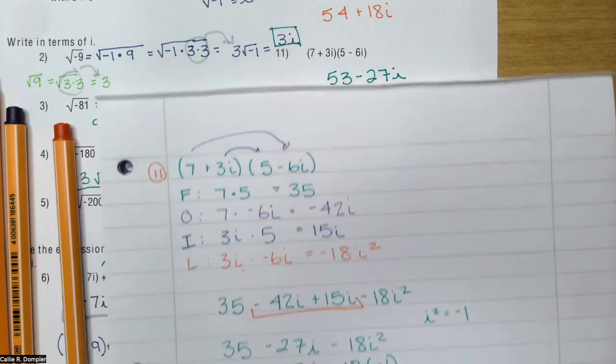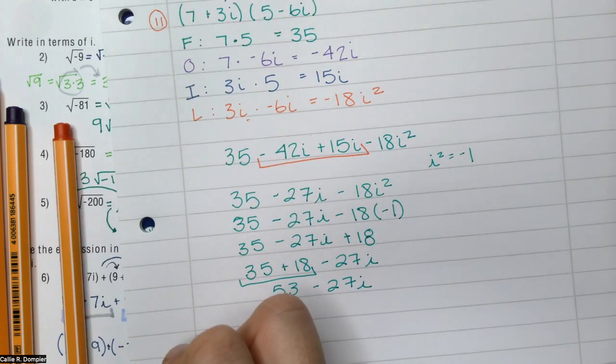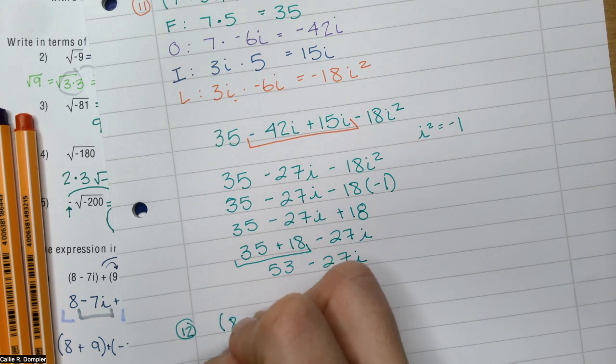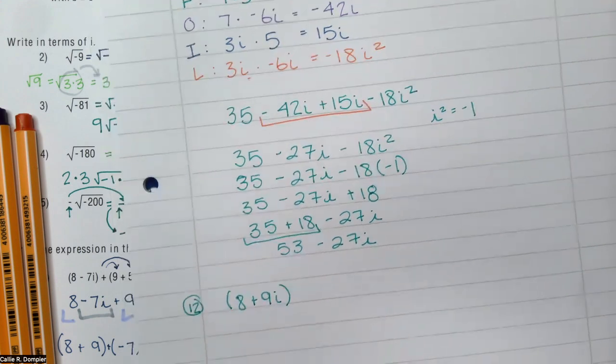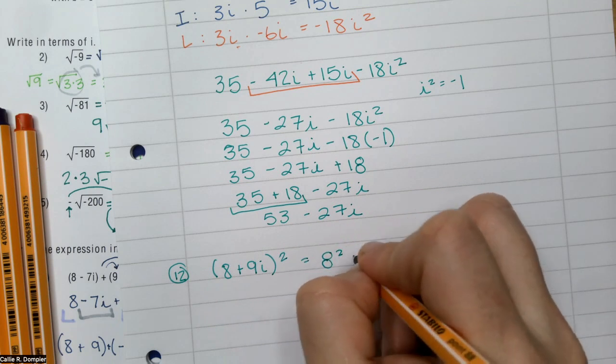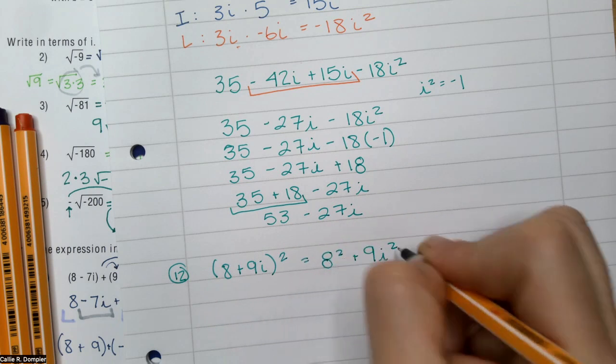Good. For number 12, remember, anytime you see a binomial squared, it's not just squaring each term.